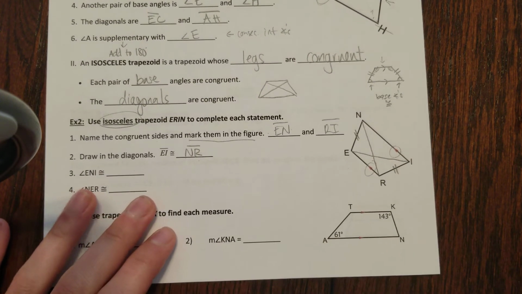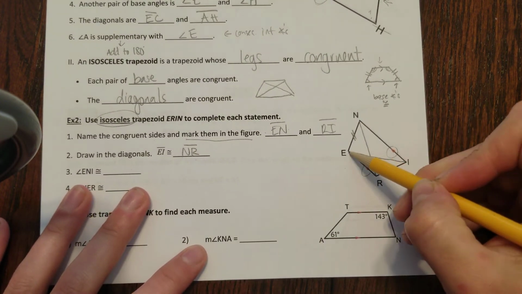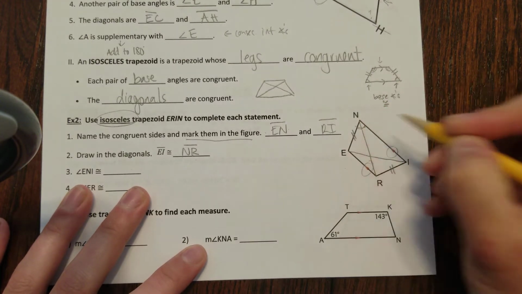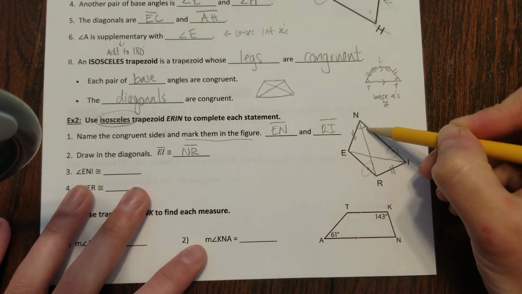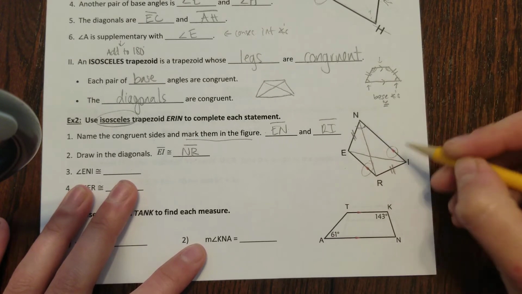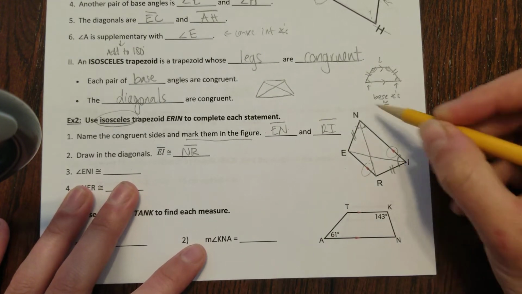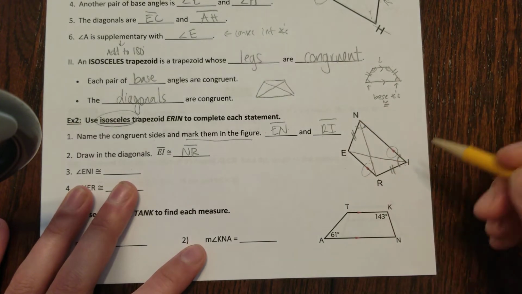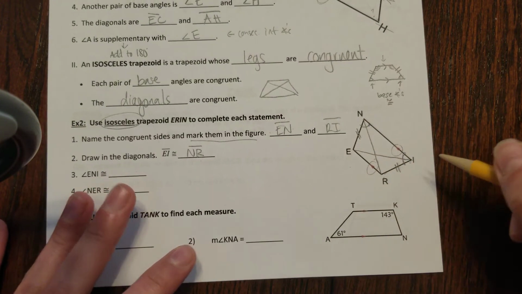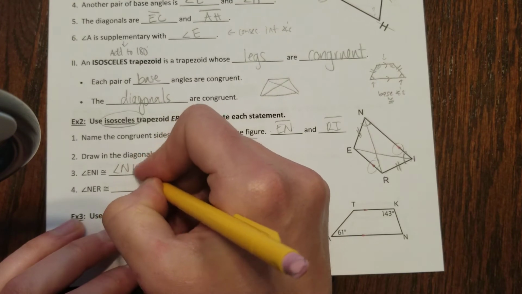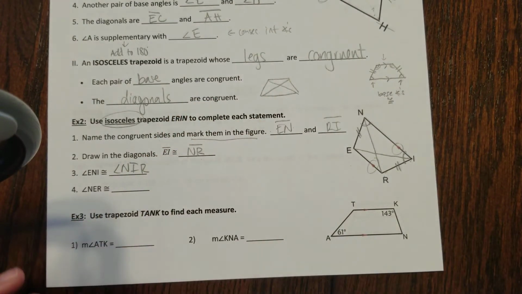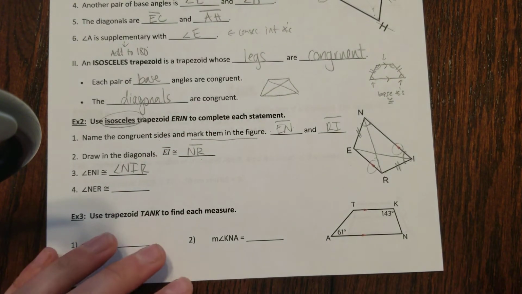All right, so angle ENI, that's this entire angle. Now that's actually a base angle, so it's going to be congruent to its other base angle, which would be over here, angle NIR. You could call it RIN, angle NIR. As long as I is in the middle, it doesn't matter where the N and the R go.